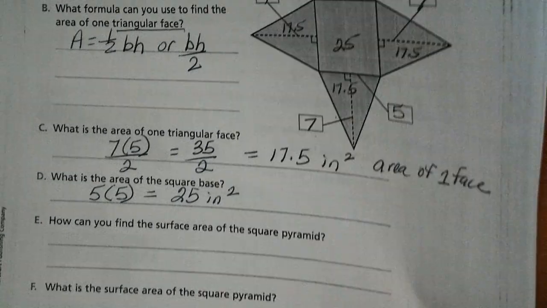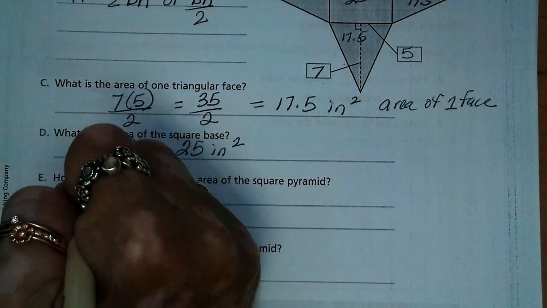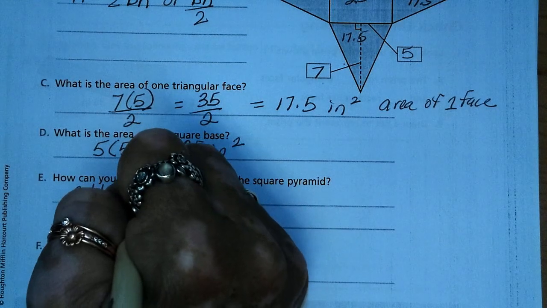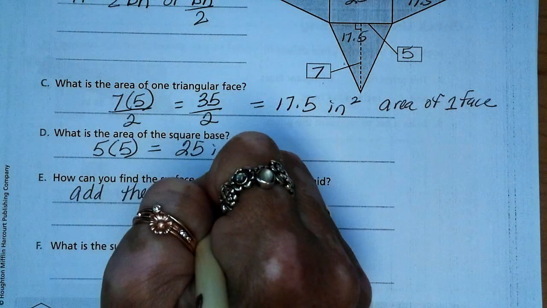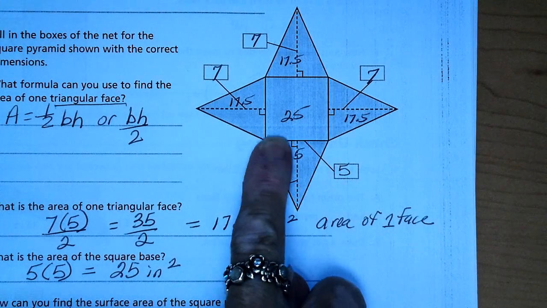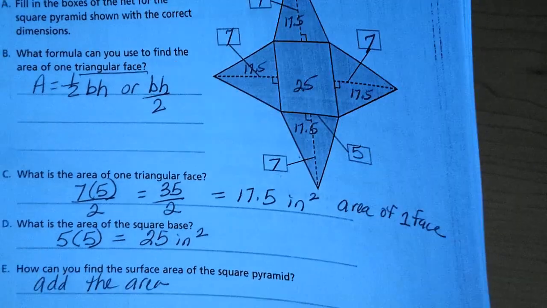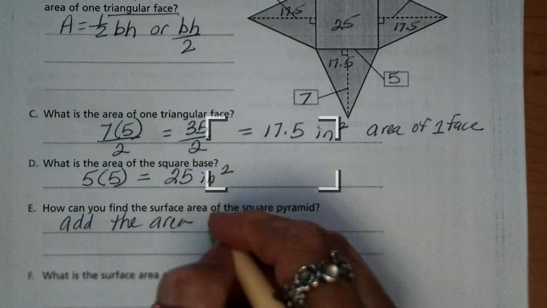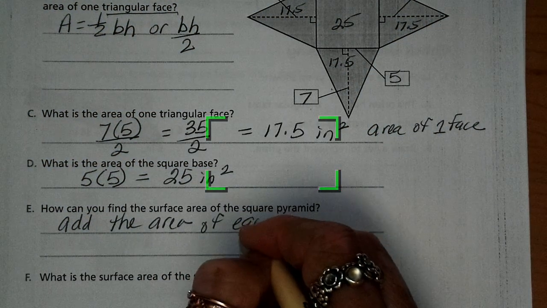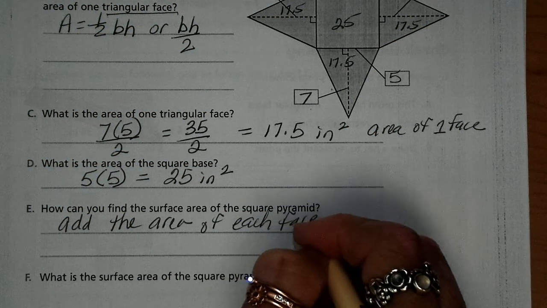So we're going to add. Wait, which one is 25? The square, the bottom. Okay, so add the area of each face.